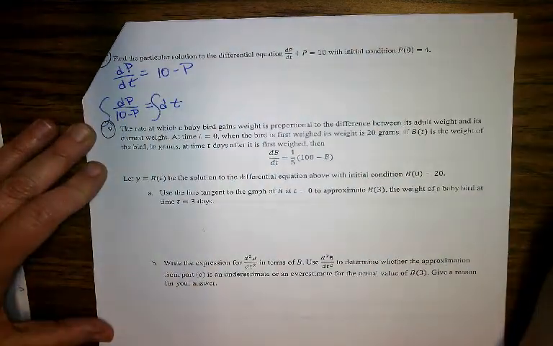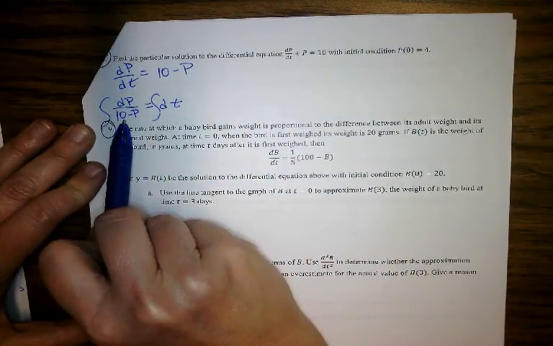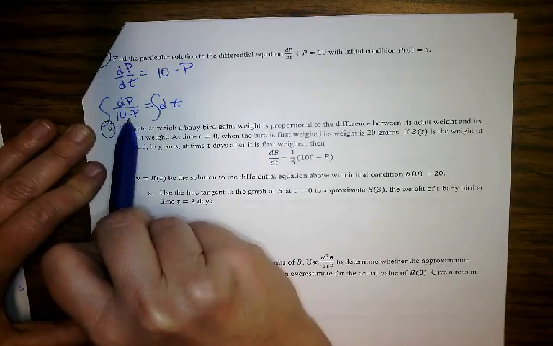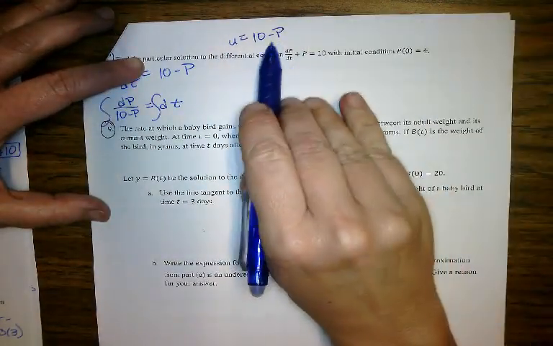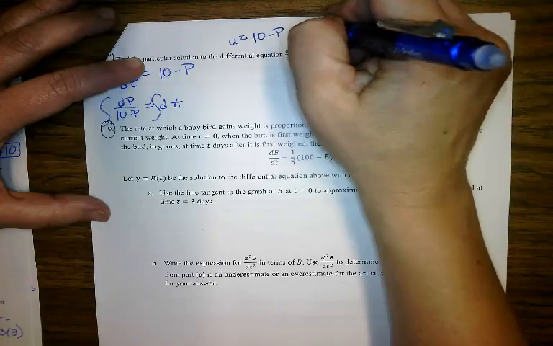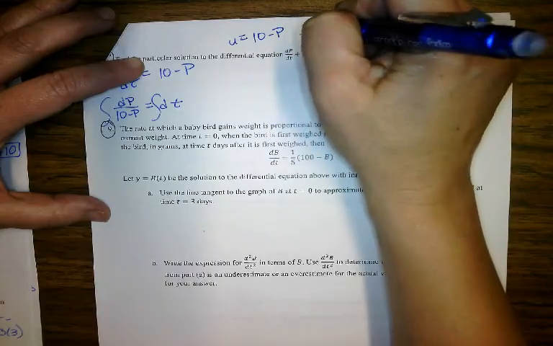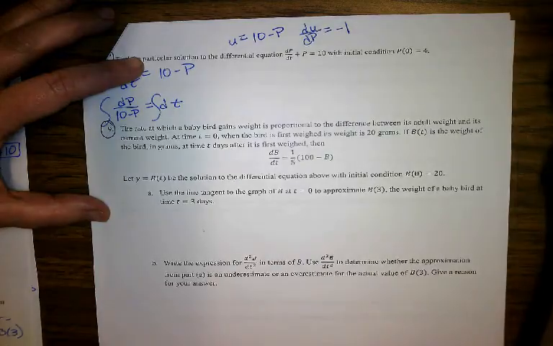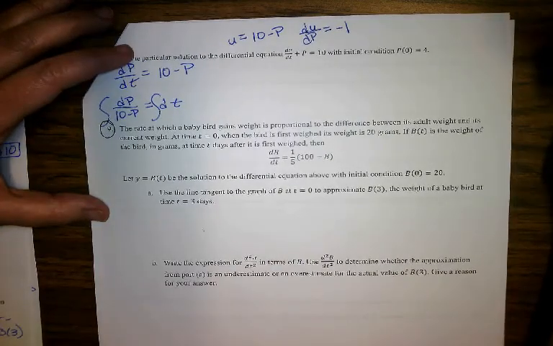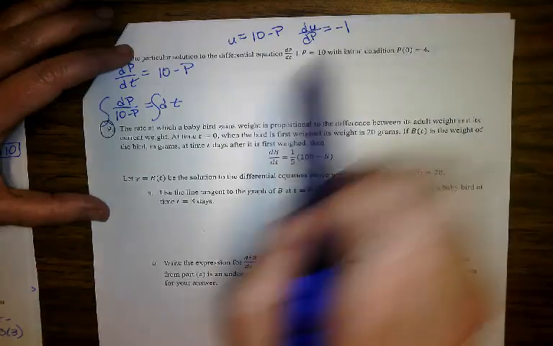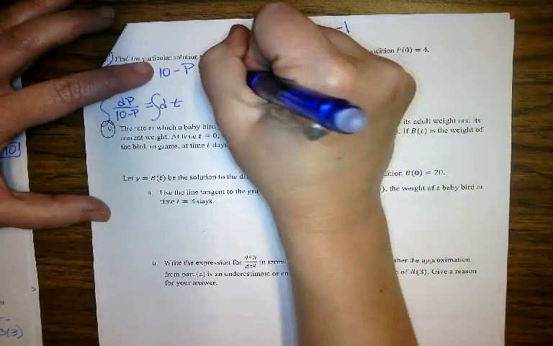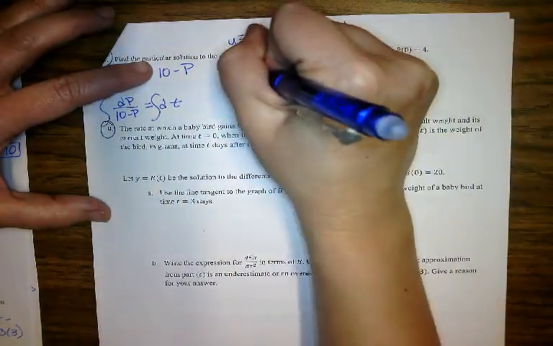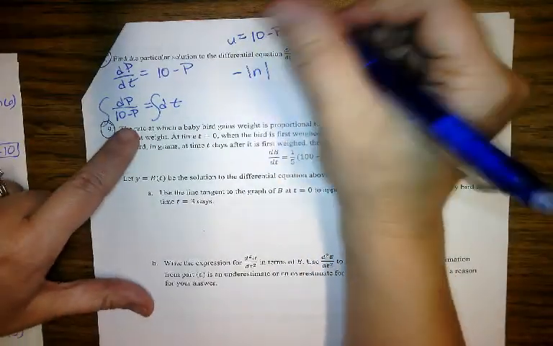Okay, so to do the antiderivative here, notice for my u, this is going to end up with a negative. You should be able to see that du/dp is going to be -1, which means I'm going to have a negative that's going to kick out front. So this is a denominator, so this is going to be natural log, but I'm going to have a negative that kicks out front. So this is going to be negative because of this negative, ln of my u, which is 10 minus p. So I kind of skipped some steps there.